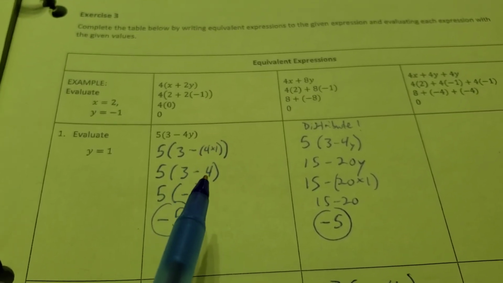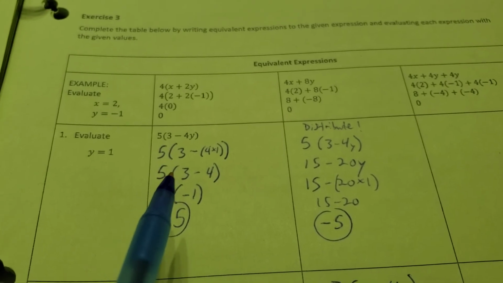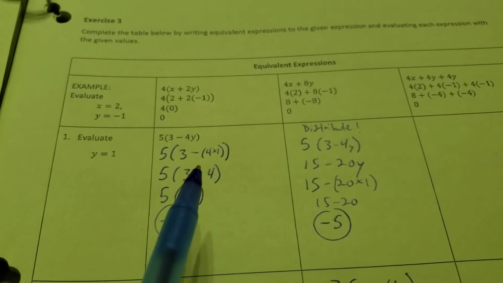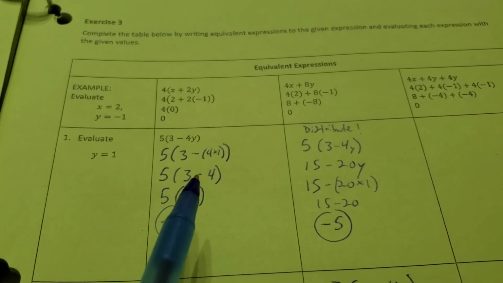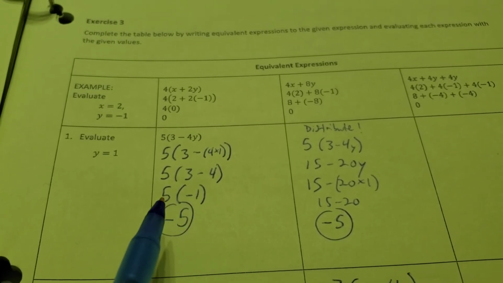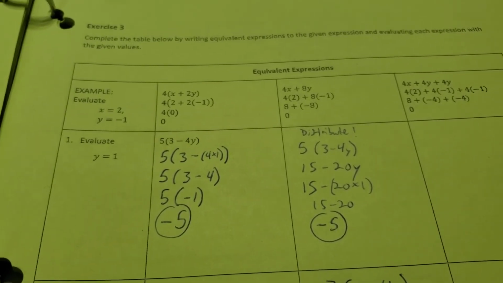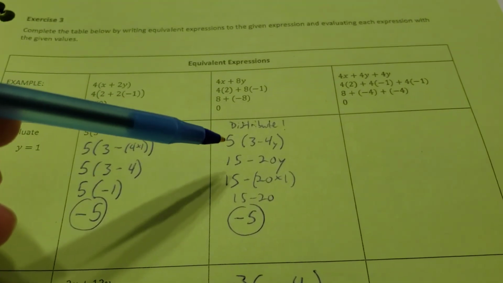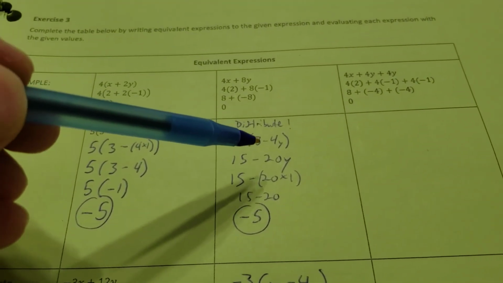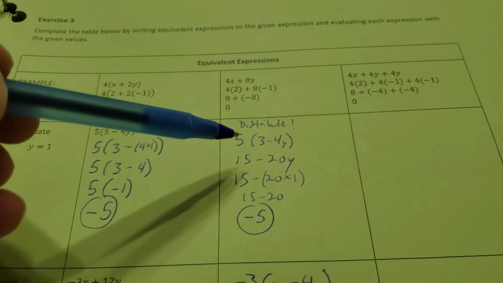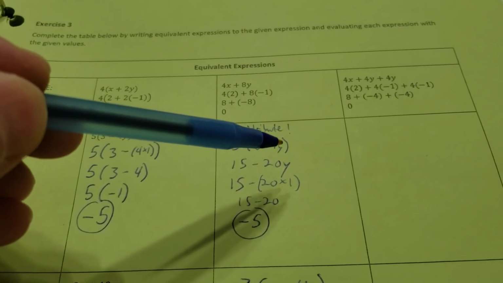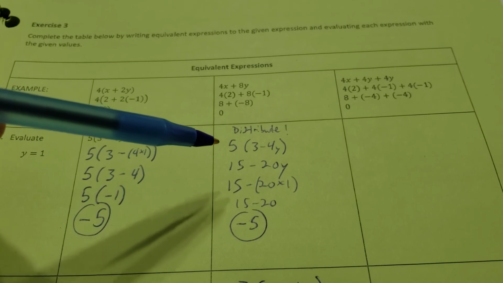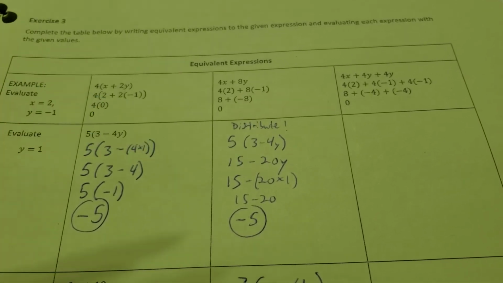Well, 4 times 1 gives me 4, so it ends up being 5 times 3 minus 4. Well, we can still stick inside the parentheses here and do that work. 3 minus 4 gives us a negative 1. 5 times a negative 1 is a negative 5. What if you chose to distribute first before you substituted things in? 5 times 3 gives you 15. 5 times, treat it like a negative 4, negative 20y, 15 minus 20y.